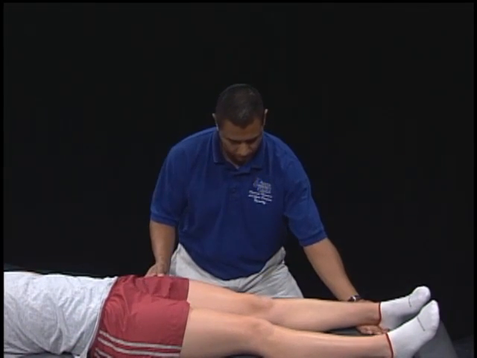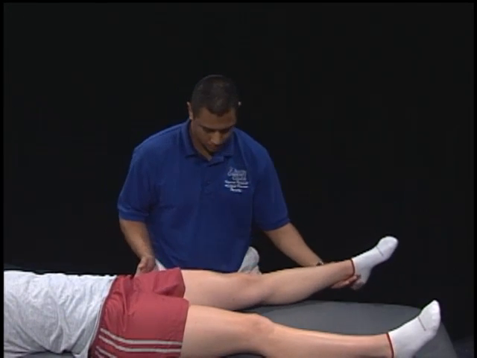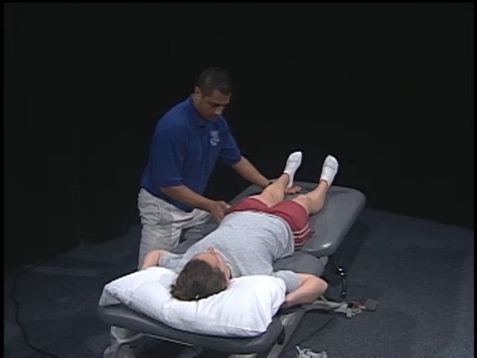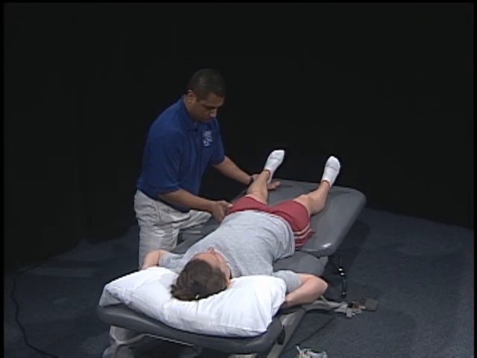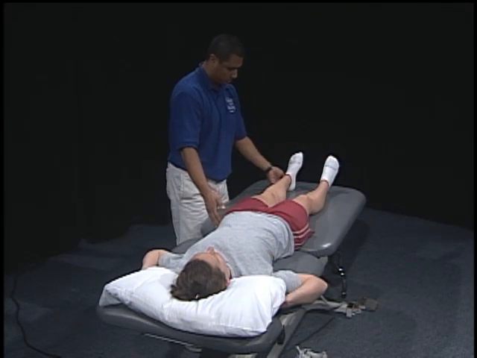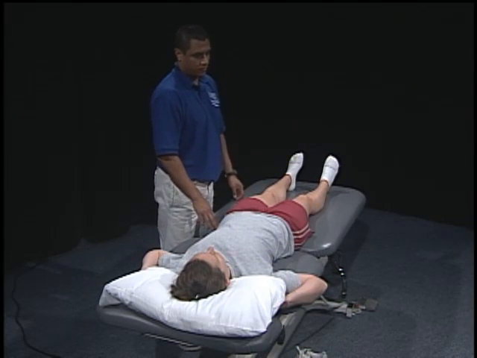Grade 2, poor. The patient completes full abduction range of motion in the supine position. Grade 1, trace. There is partial range of motion, or you are able to palpate a contraction of the gluteus medius on the lateral aspect of the hip just above the greater trochanter. Grade 0, no palpable contraction.